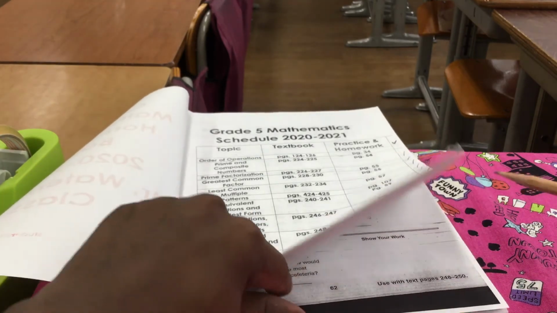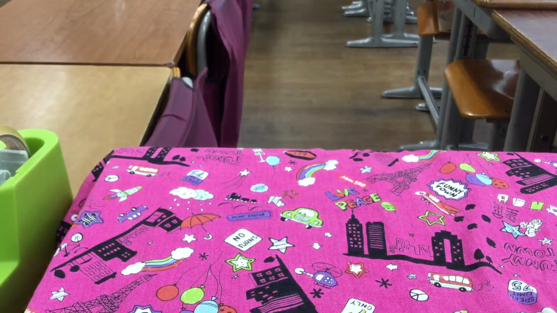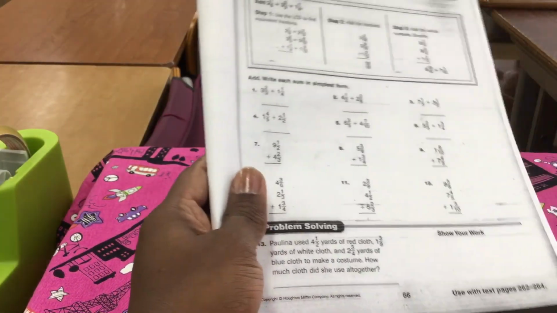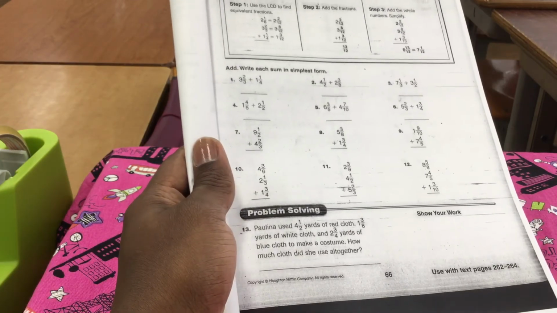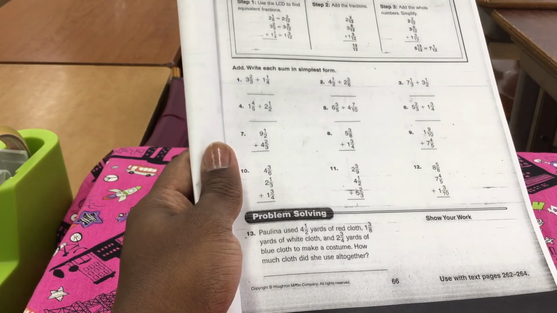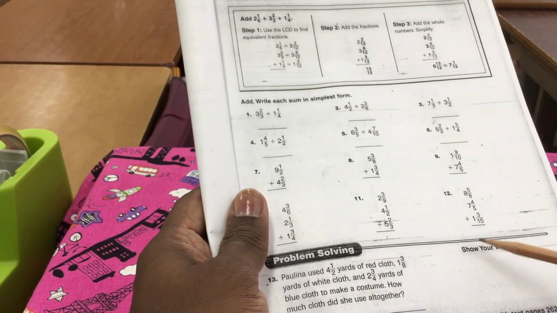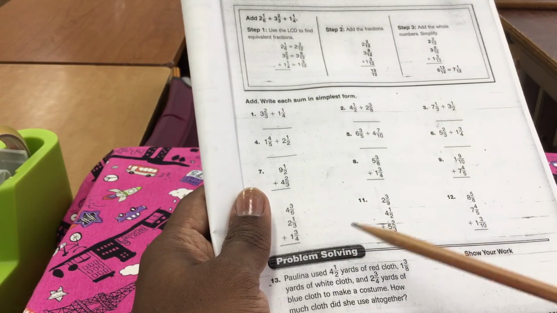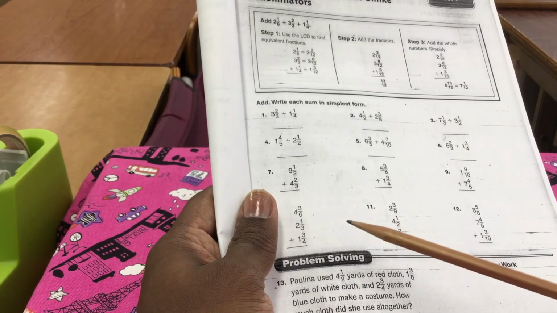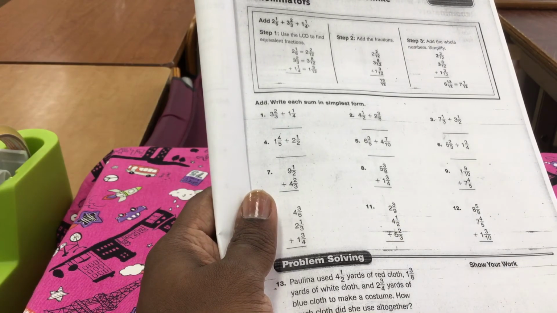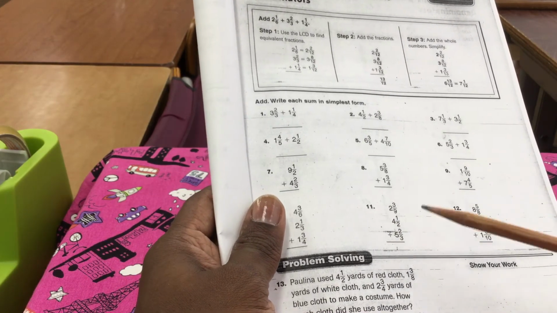Page 66. Okay? There we go. And on this page, you have 13 problems to work out, okay? Numbers 10, 11, and 12 will be a challenge for you because you will have 3 mixed numbers with different denominators to add together, okay?